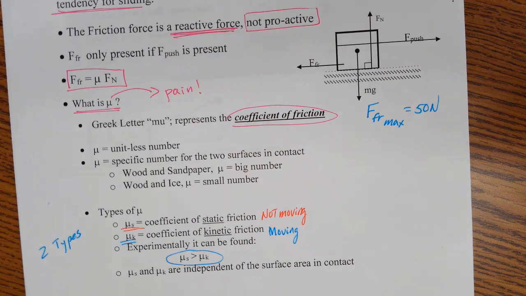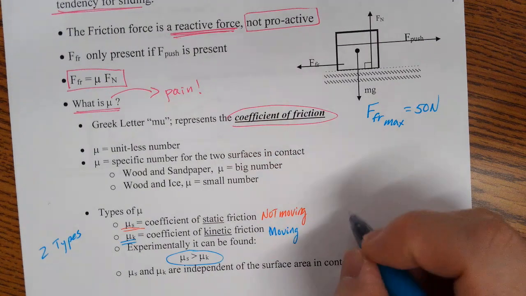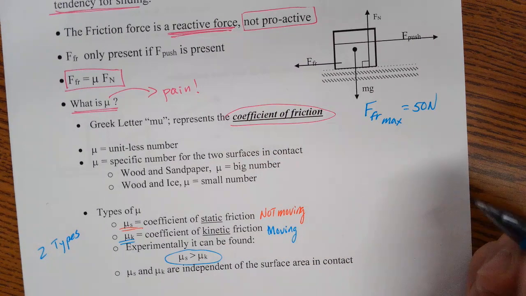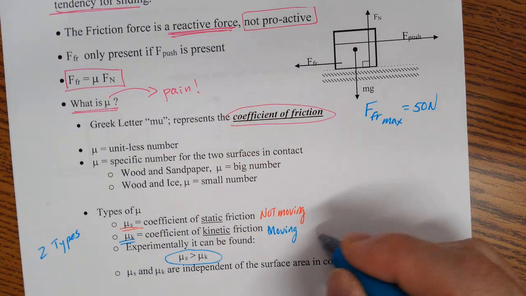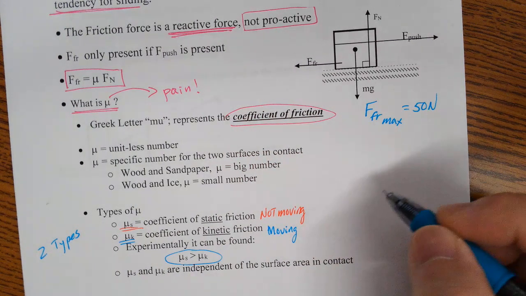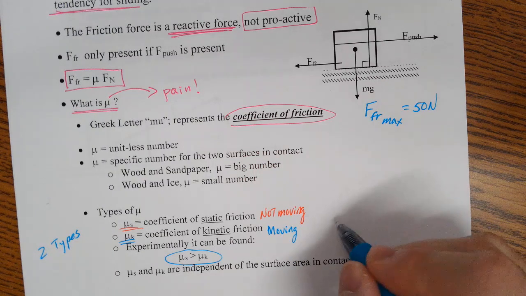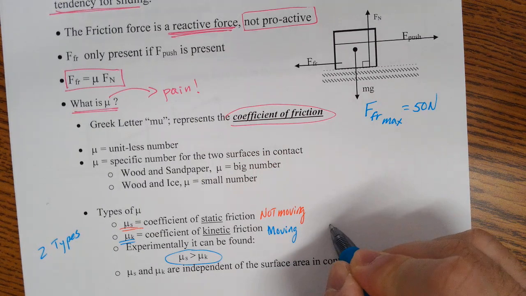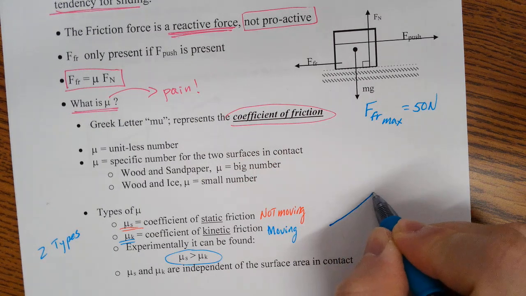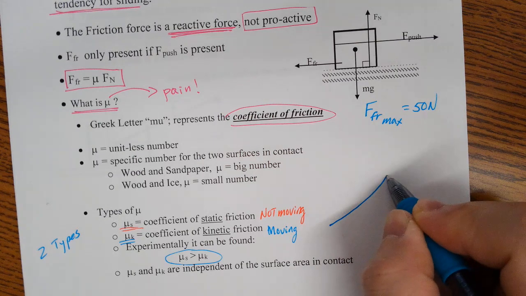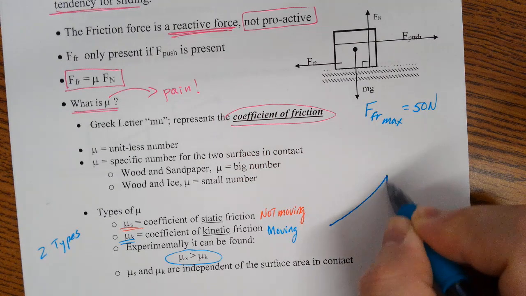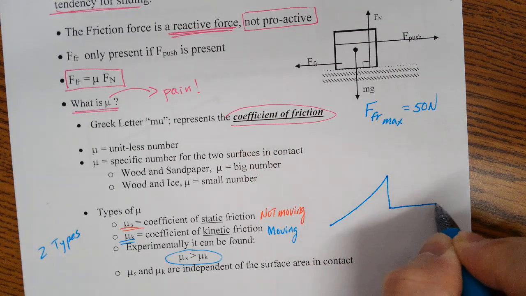Why is that? Well, if you ever try to move a box, large container, or a huge refrigerator or something, you push on it and it doesn't move. You keep pushing, and then all of a sudden, when the thing starts to budge, it drops, and then you don't need as much force to keep it going.